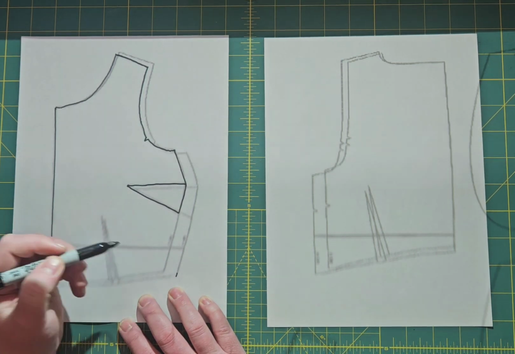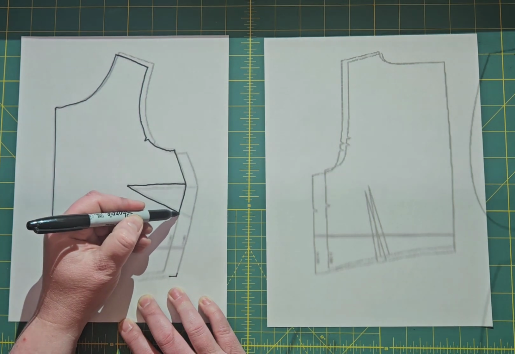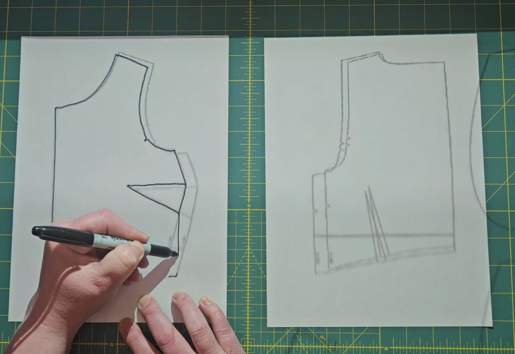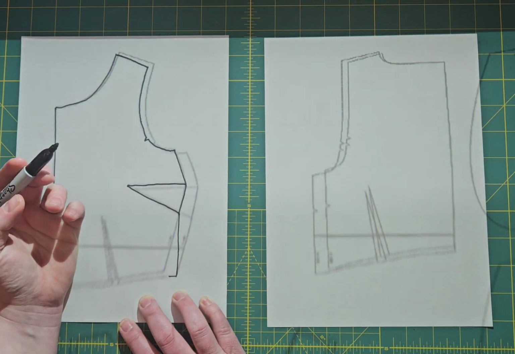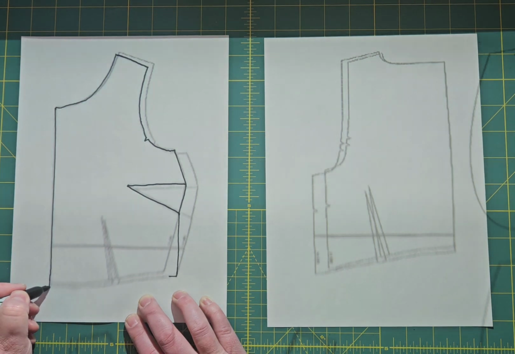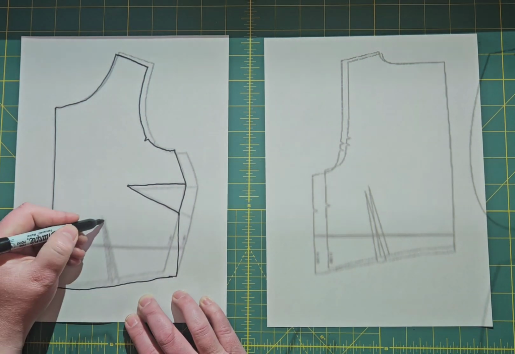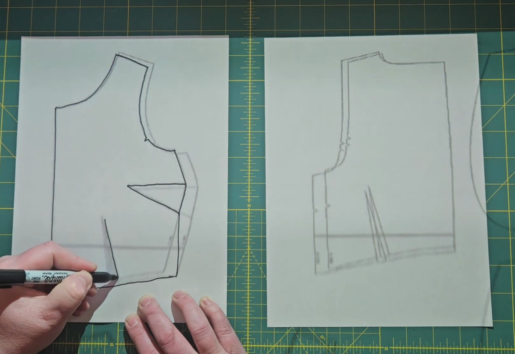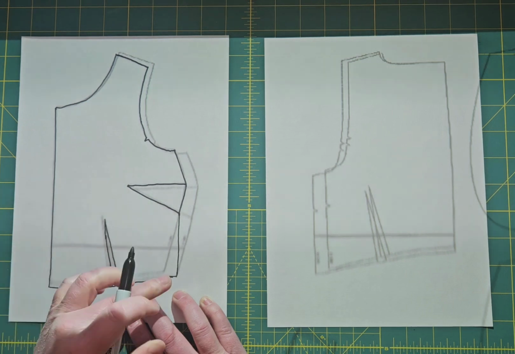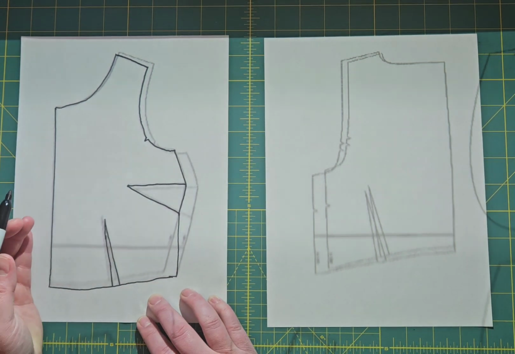So we can find the corner of the bottom one, and we want this to line up with that, which in this case is a fairly easy straight down thing. You'll see on the back that it's going to be a little bit different, a little bit more challenging. And we mark in our dart that matches the bigger size, and there you have your bodice front.